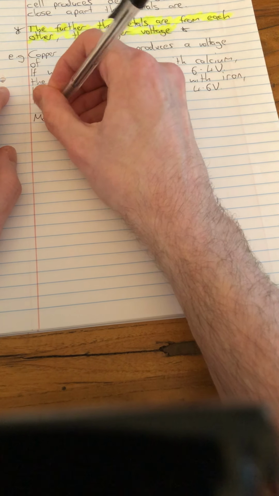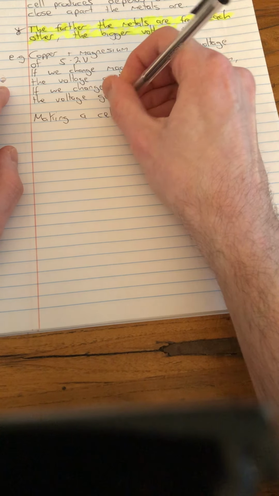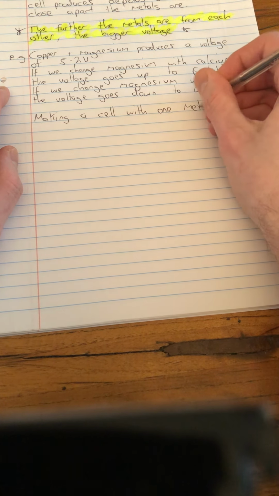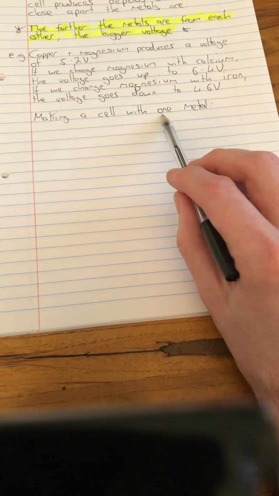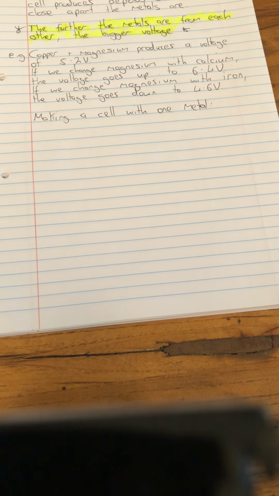Now the last thing we're going to do is all about making a cell with just one metal. I always told you in previous lessons that we needed two different metals to create an electrochemical cell, and that is true. You can't create an electrochemical cell with tin and tin or magnesium and magnesium. It has to be two different cells. However, we can do it with one metal and a non-metal, but in solution. You'll see what I mean by that.